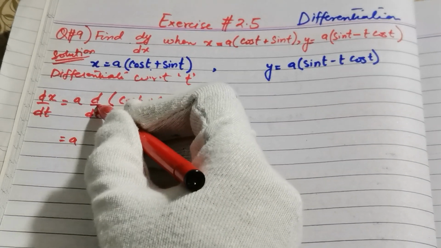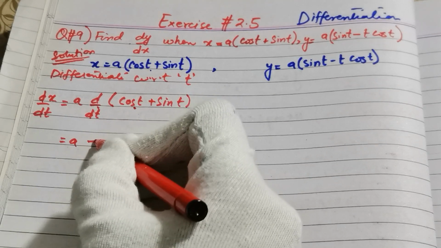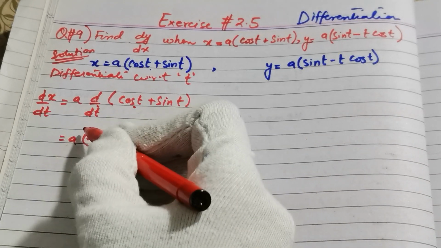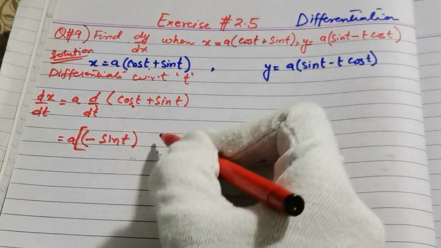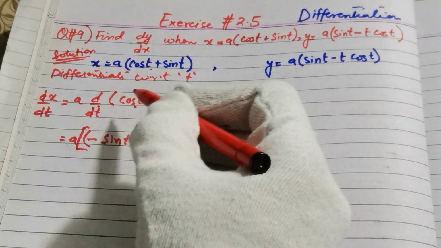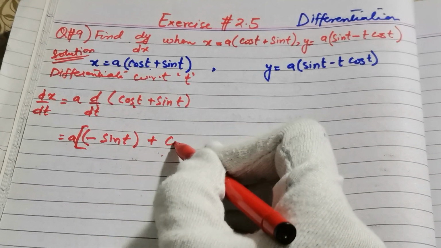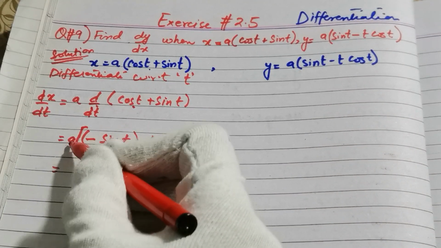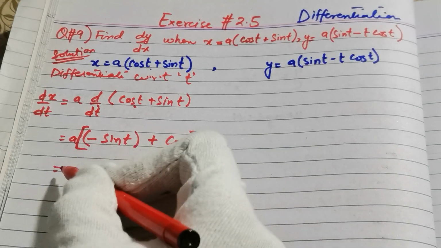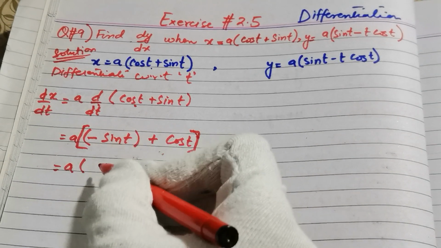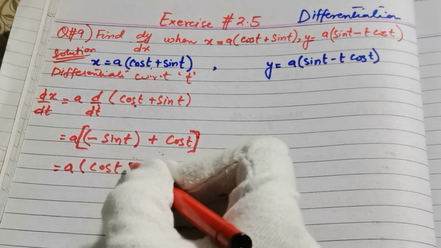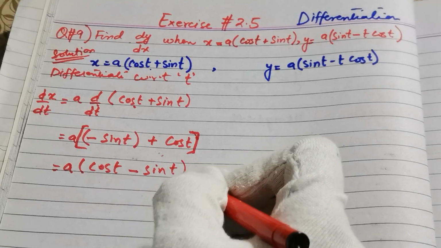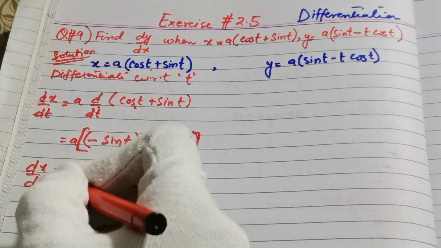The derivative of cos t is minus sin t, plus the derivative of sin t is simply cos t. So a times minus sin t plus cos t; cos t is positive, so we'll write it first and then minus sin t. This is dx by dt.